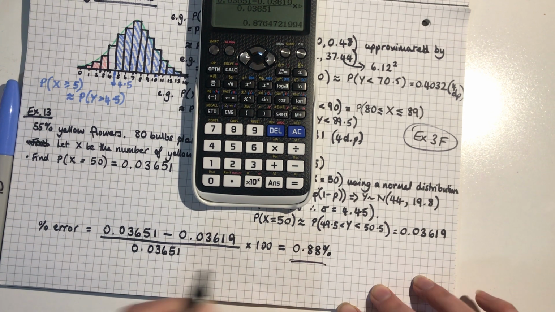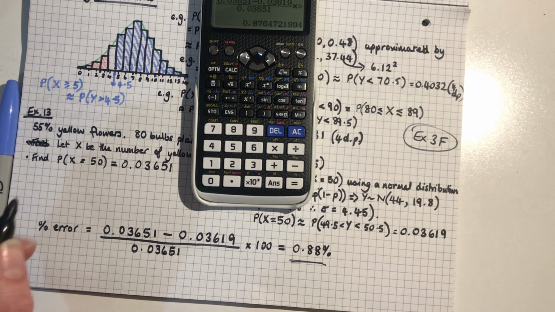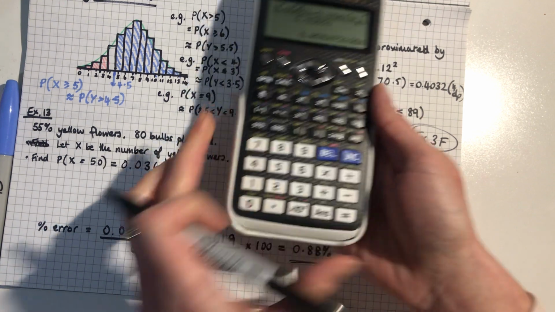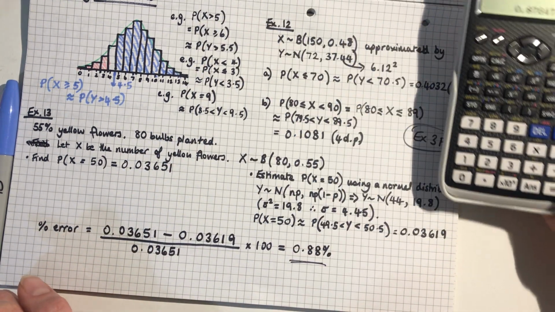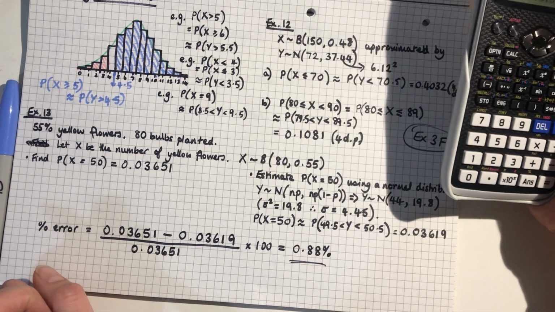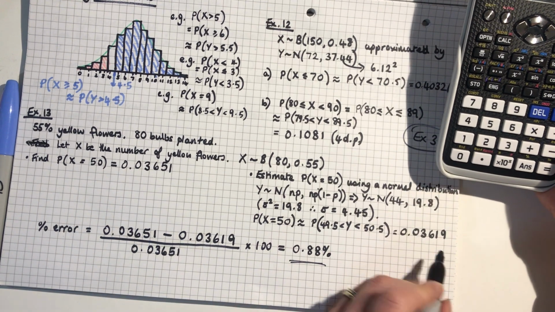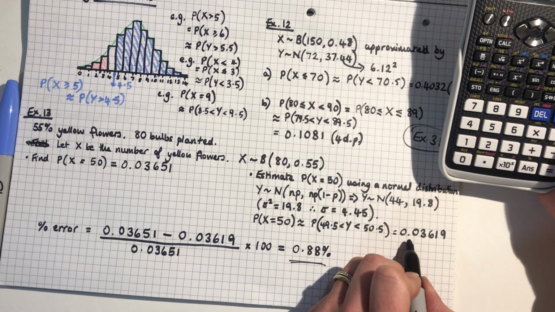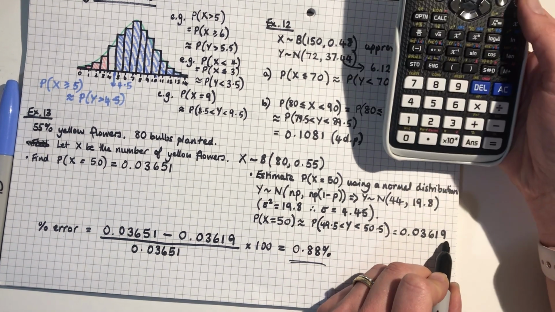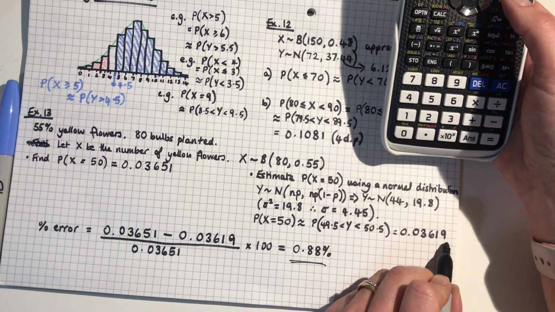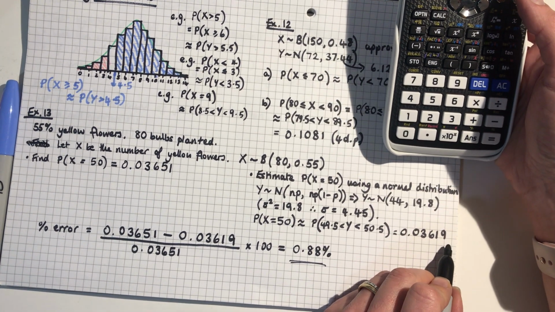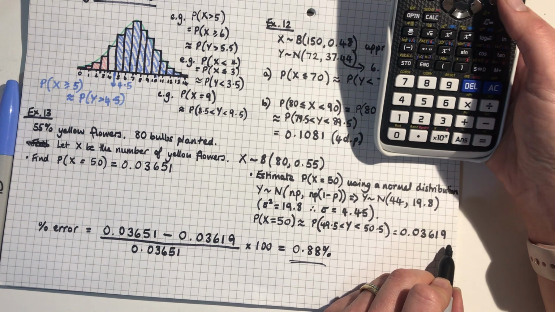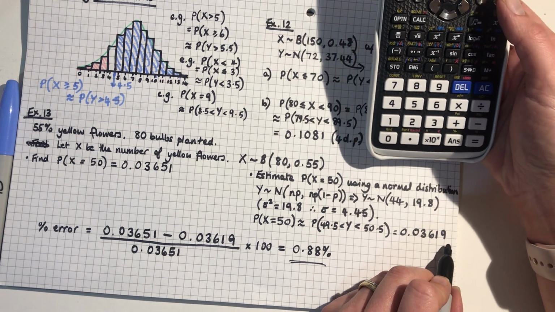0.88%. Now, the reason I thought I'd made a mistake there actually is the book says 0.92%, and I think I know why my answer is different to the book, and it's because when I put this one in, I wrote down 0.03619, and I'm wondering if I just made a rounding error or if the book should have written the 9 there instead. Let's check.